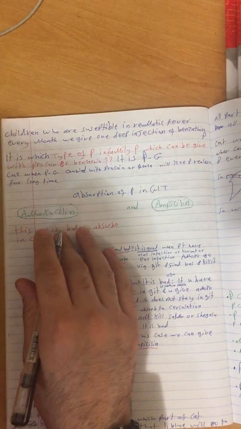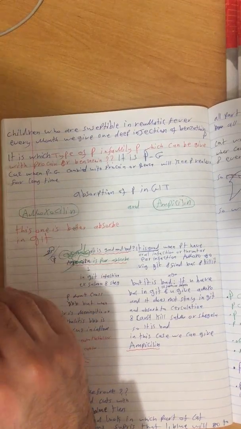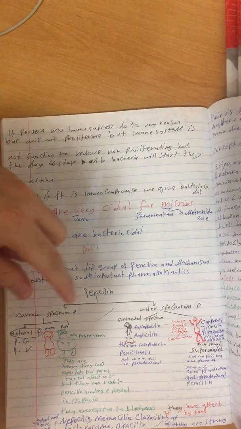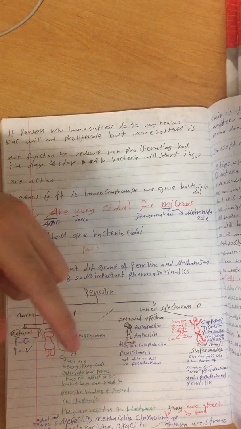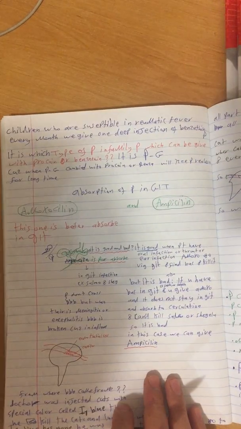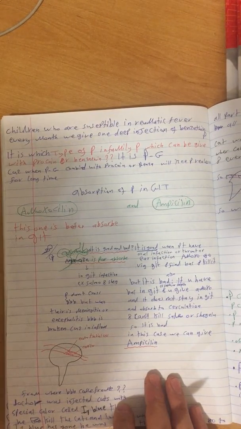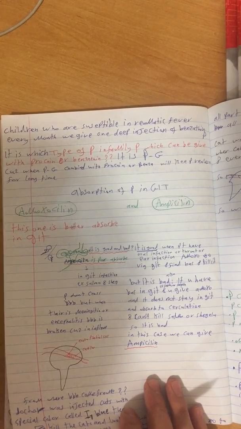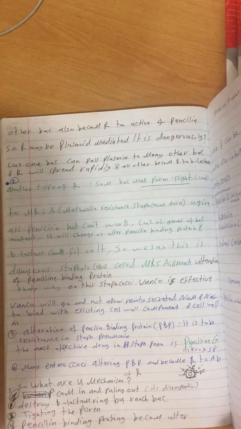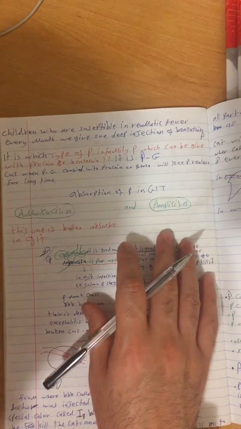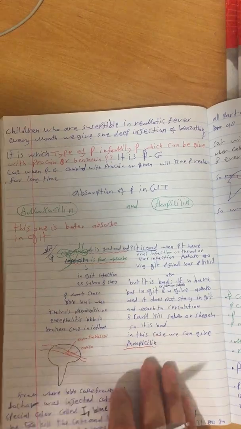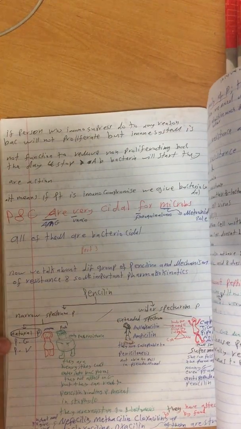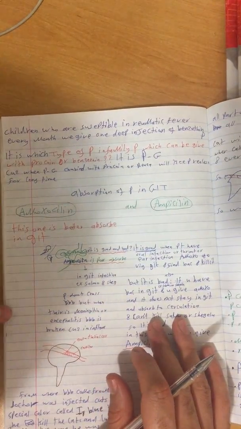Which type of penicillin in the family is it? As I talked about in the previous picture, I talked about the family of penicillin. There is narrow spectrum, there is wide spectrum. In this case, which type of penicillin will you give with benzathine penicillin or with procaine? It's penicillin G. So we give penicillin G with procaine for acute rheumatic fever.